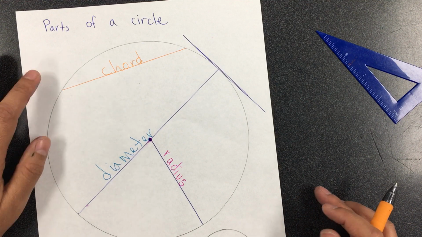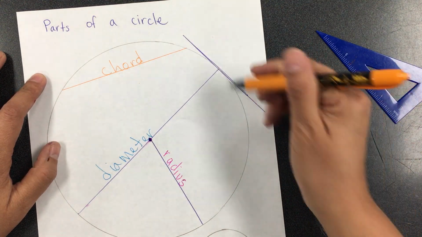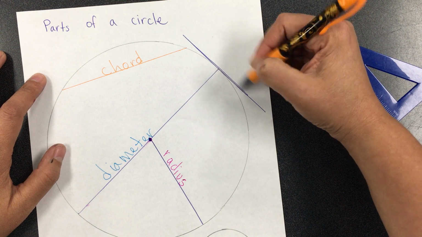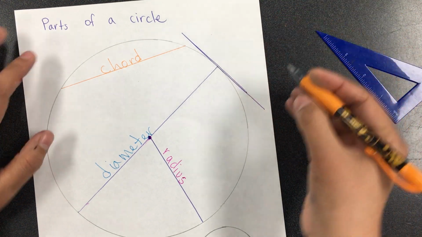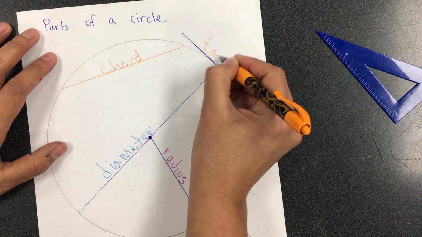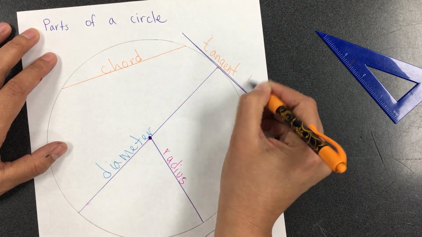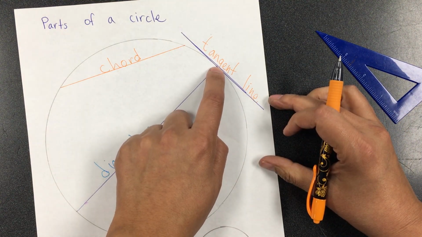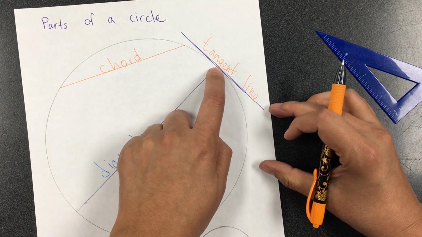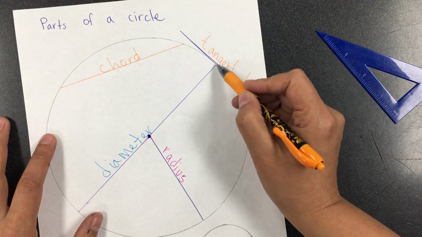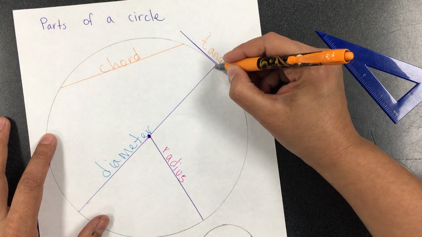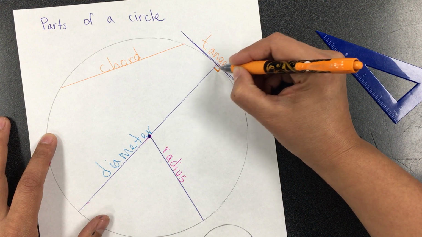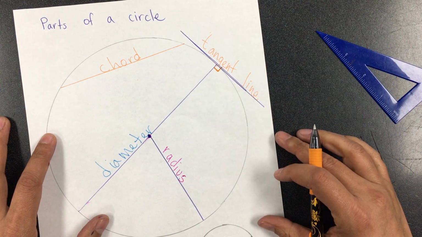You will also find a line that barely touches, and it was a little hard for me to draw it. You can see that, you see it twice. This is the tangent line. And this line touches at only one point of the circle, okay? The tangent will always form a 90-degree angle with the radius, okay? We're going to be seeing those later on and using that information.